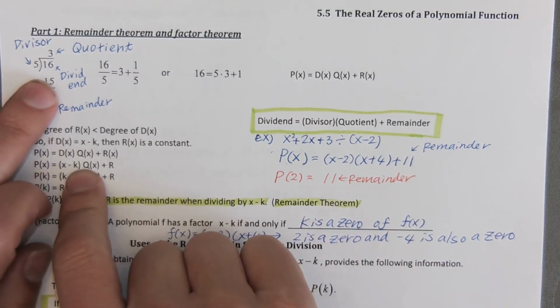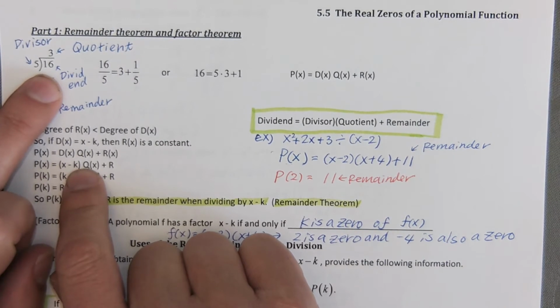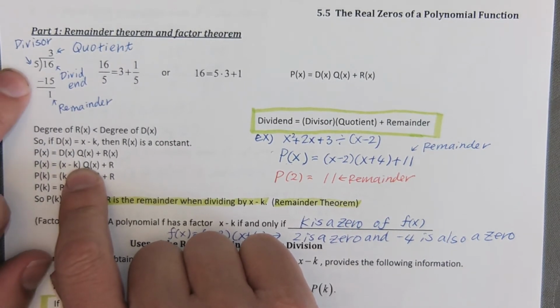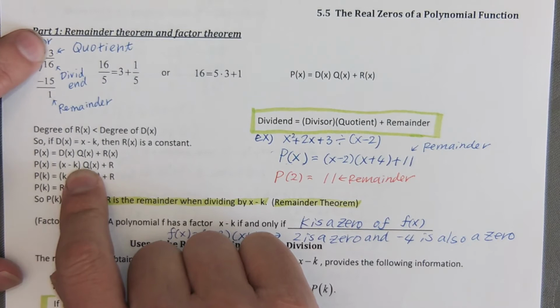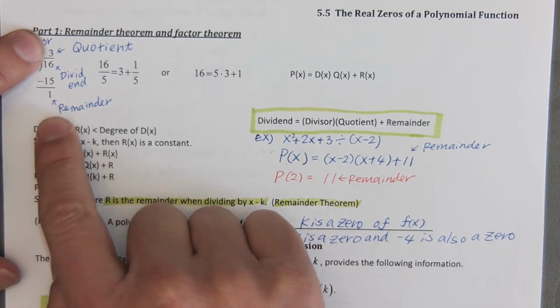So when we're doing long division like this, the number inside we call the dividend. The number on the outside is called the divisor. The result is the quotient, and we have the remainder. So those are our parts.